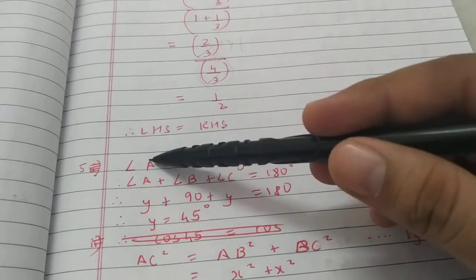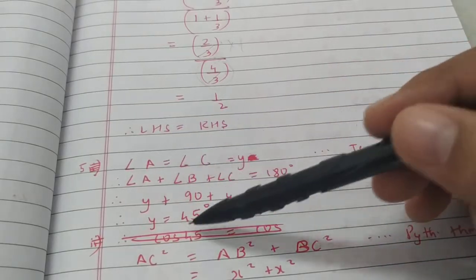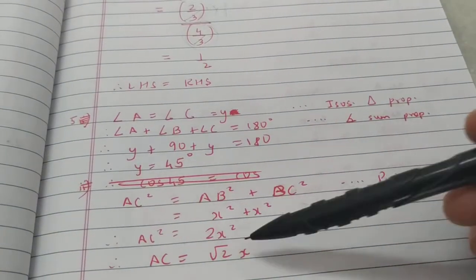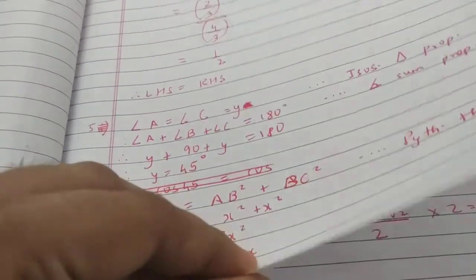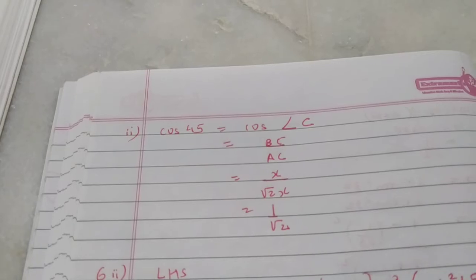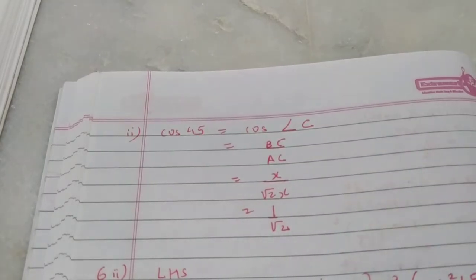That means angle A as well as angle C are both 45 degrees each. Then we use Pythagoras theorem to find the value of AC, which comes out to be root 2x. And then we start with Roman number 2. So when you do Roman number 3, no need to show all the previous steps again. You can do it immediately after this sum because there is a continuity in this sum.